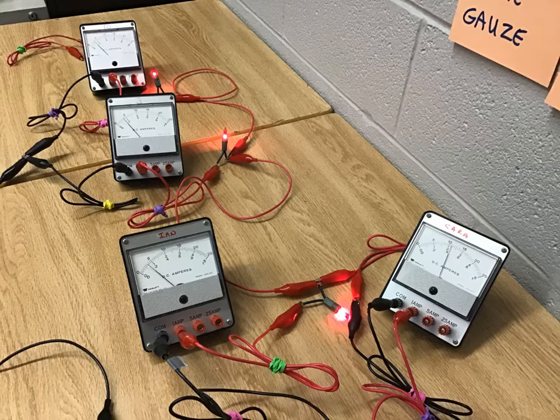Now if we add another light, so 1, 2, and now 3 lights in parallel, and we measure the current in this light path and this light path and this light path and compare it to the total, notice that the total has gone up. It was 0.3 and now it's greater than 0.4. This one plus this one plus this one have to equal this one. 0.15 and 0.15 and 0.15 again, and now we get our new total.